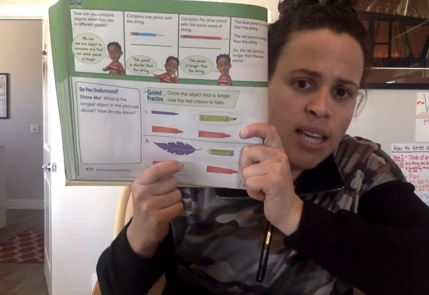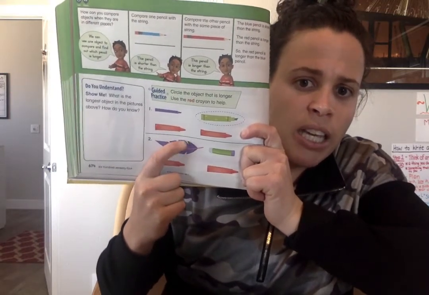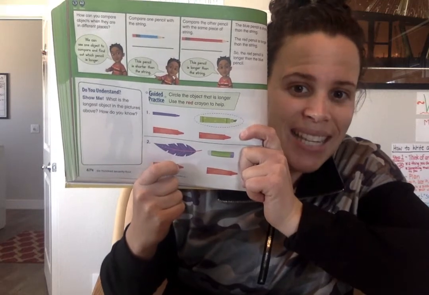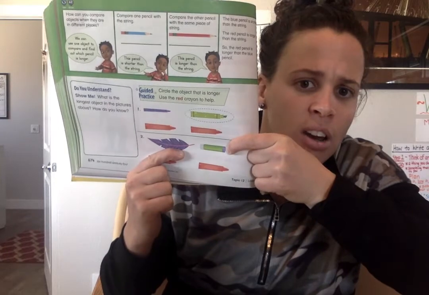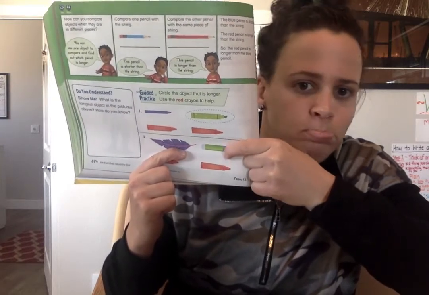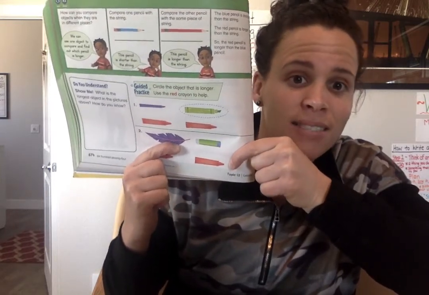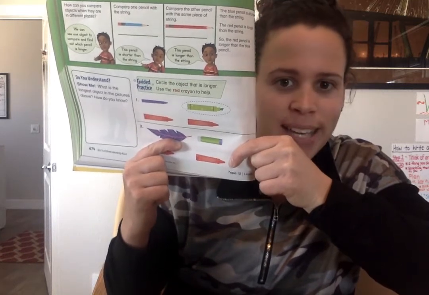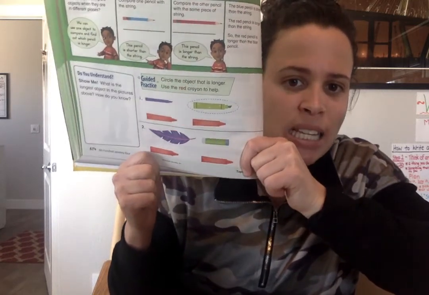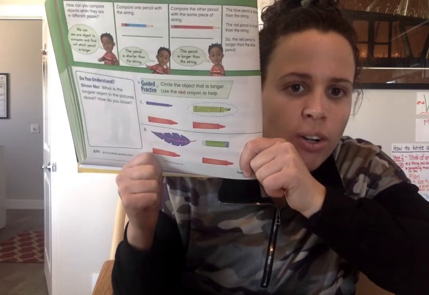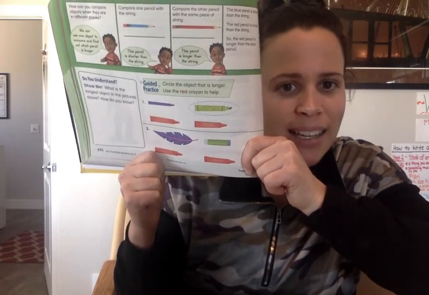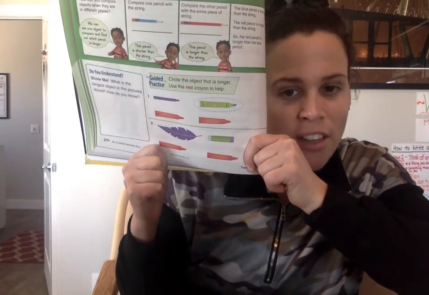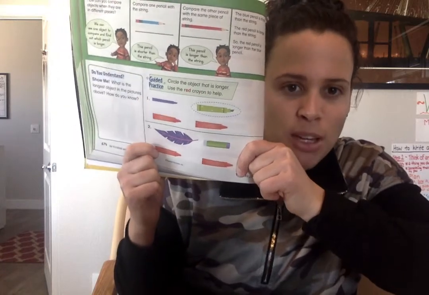Okay, you can see here that the feather goes past the red crayon. But down here, the chapstick, does it go past the red crayon? Sure doesn't. So which object is longer? Purple feather or chapstick? Hopefully you said the purple feather. That is the longer object, by using a red crayon to measure it.